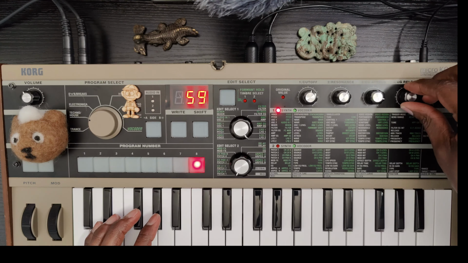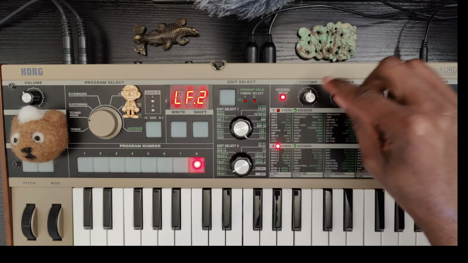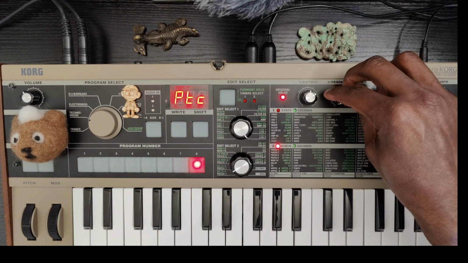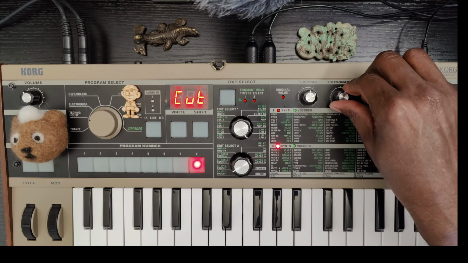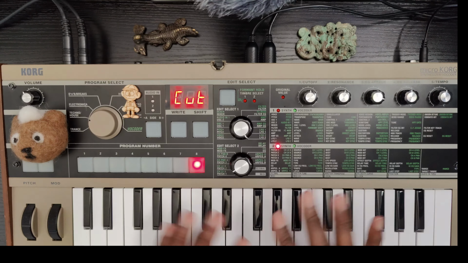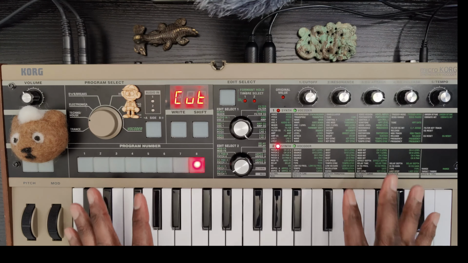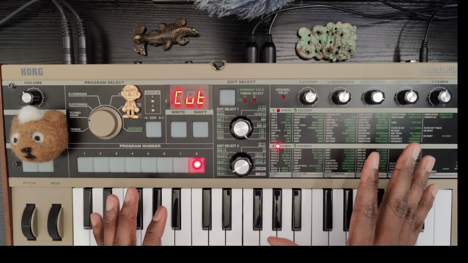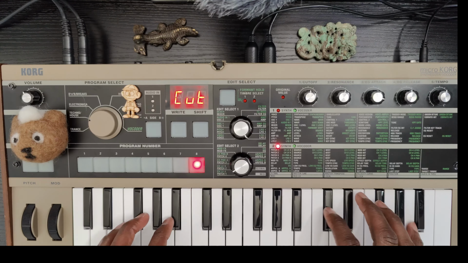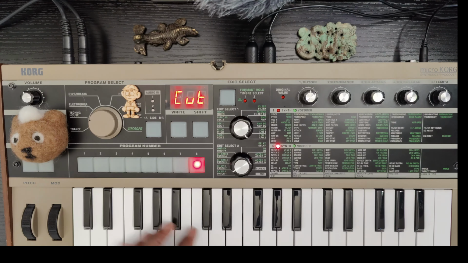So in patch 2 for LFO 2, which is already kind of set by default, we'll go from pitch and we'll go into cut, which is going to be your cutoff, your frequency cutoff, or the filter for your particular waveform. So we'll press it.